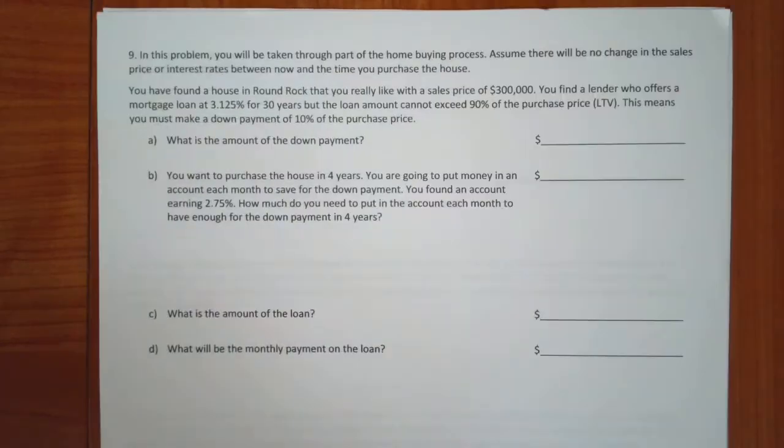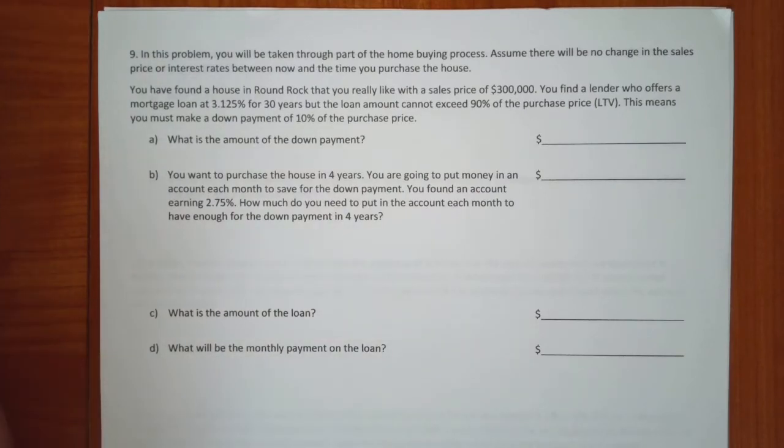Okay, this is the next problem you got started with in class, but we're going to take you through part of the process of buying a home. Some of you are young enough that you have not bought a home yet. Some of this you will just reiterate what you already know about it. For this problem, we're going to be planning for buying a house in the future, and so what the information is today is not going to change.